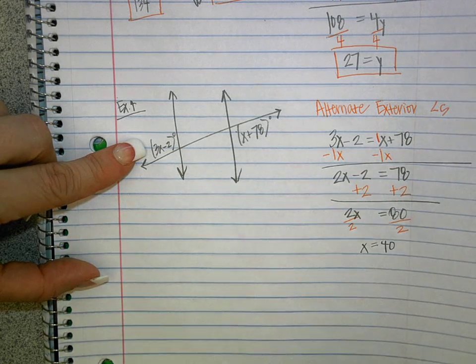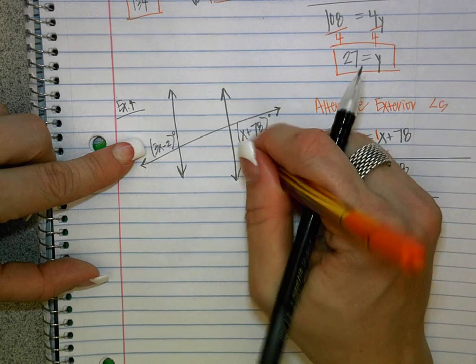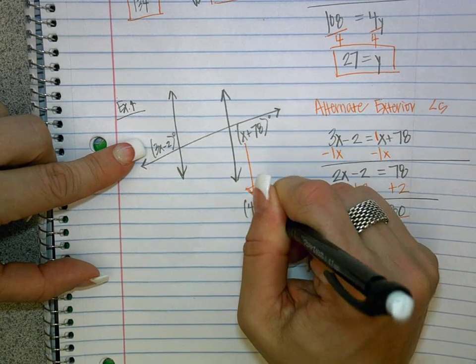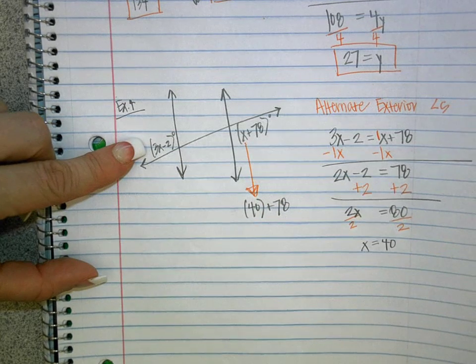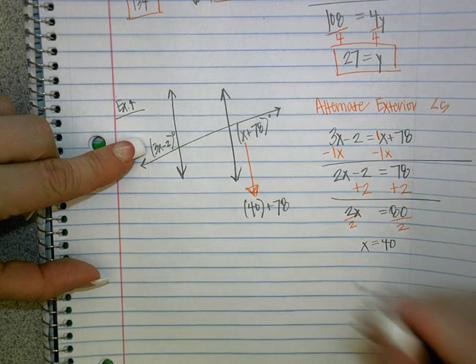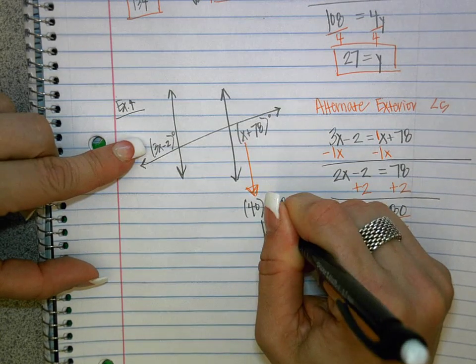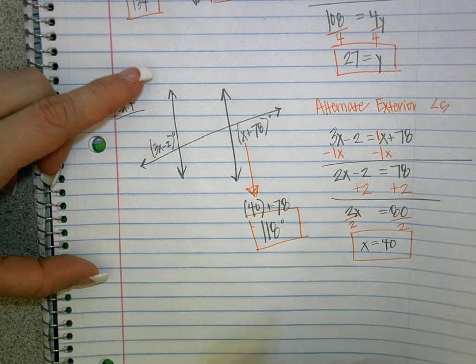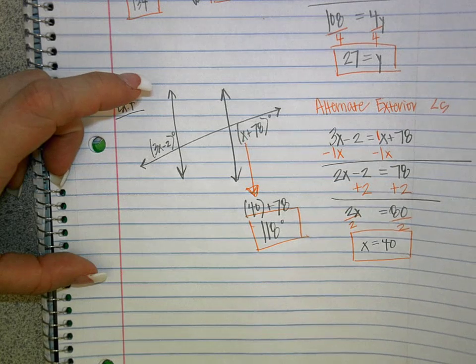Then last step is to plug something in. So if we plug in here, that would give you 40 plus 78. And what is 40 plus 78? 118. Okay, so your missing angle measurements are 118 degrees. Questions on how we did that?